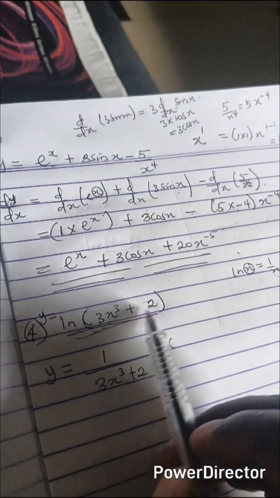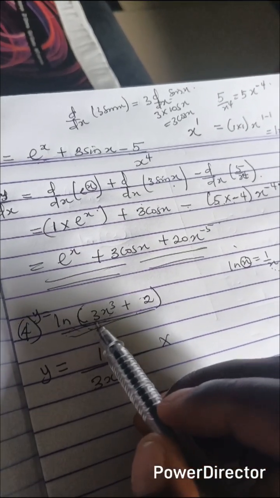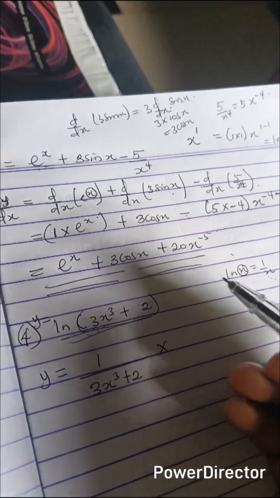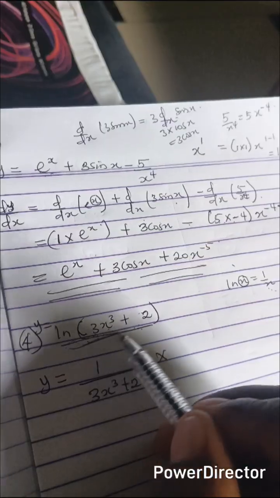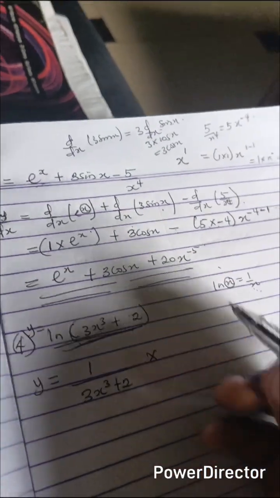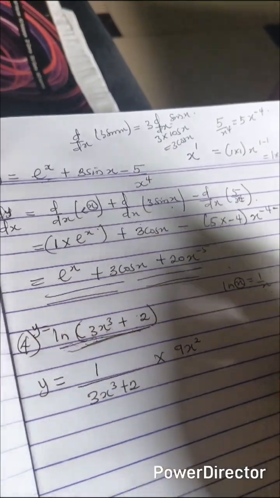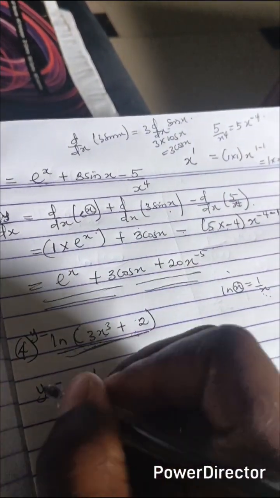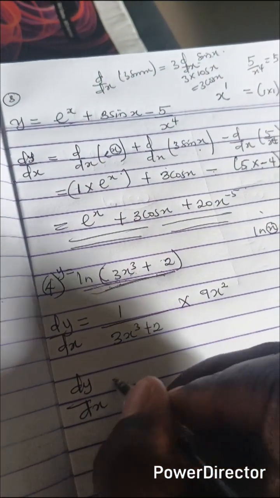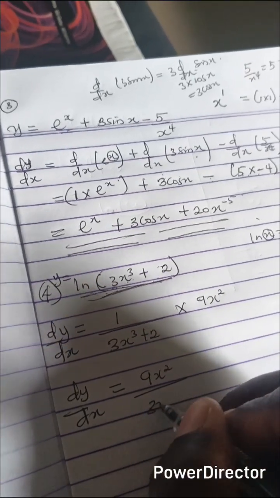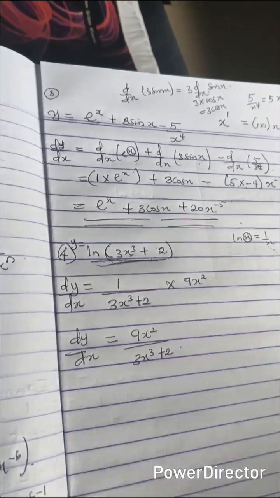So since the derivative of ln of this one first of all was 1 over 3x cubed plus 2, then we will now check whether the derivative inside this bracket gives us 1. If it gives us 1, our answer will be 1 over 3x cubed plus 2. But in this case, the derivative will not give us 1. So when we differentiate 3x cubed plus 2, we are going to have 9x squared. When you differentiate 2, it's going to give you 0. So at the end of the day, your dy/dx is equal to 9x squared over 3x cubed plus 2. I want to believe I'm making sense.